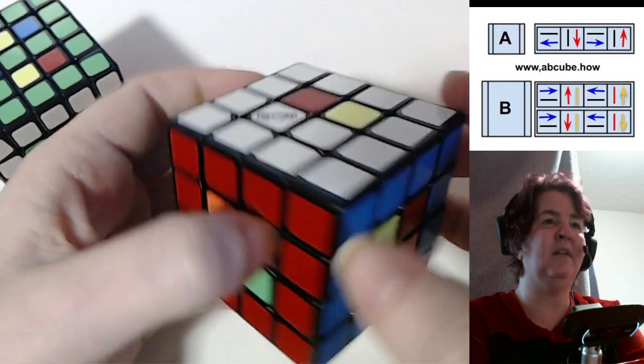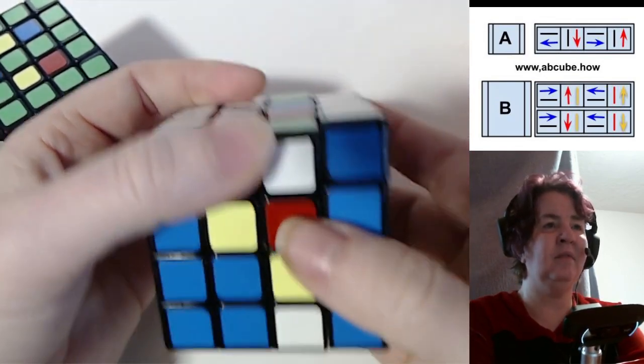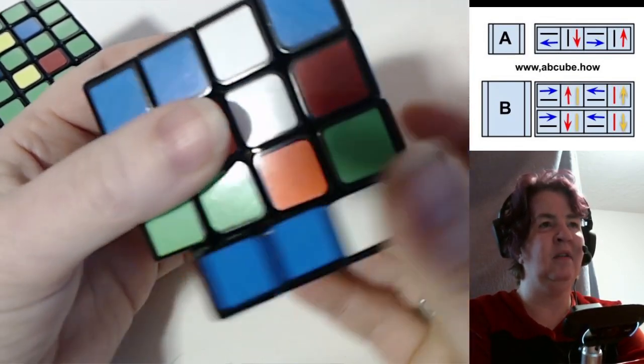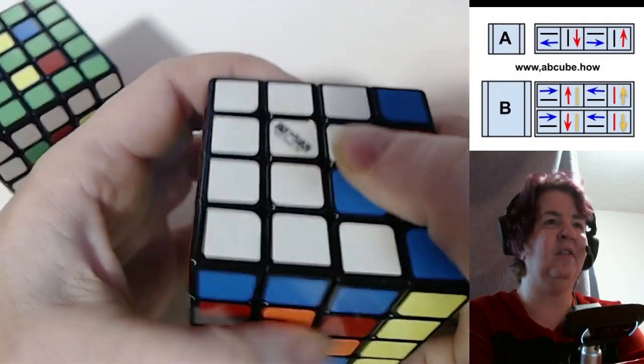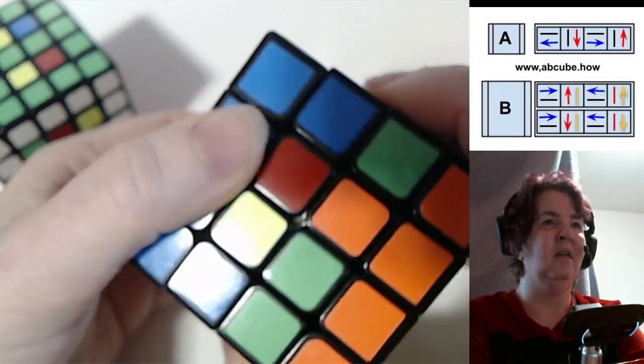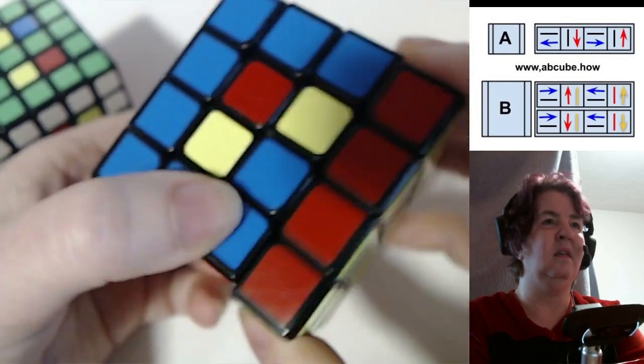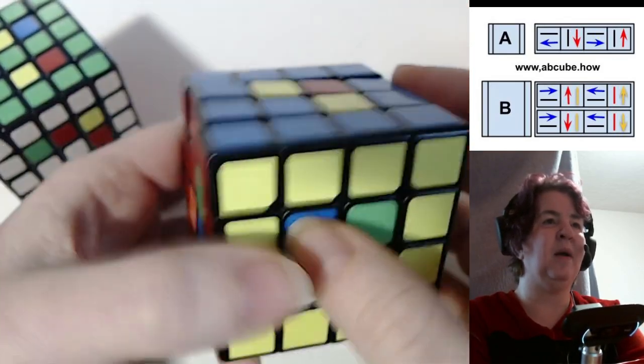So here's a white. To bring this down, rotate, there's 1, 2, 3, no other whites. So I'll put it back up again. My other white's here on the bottom.